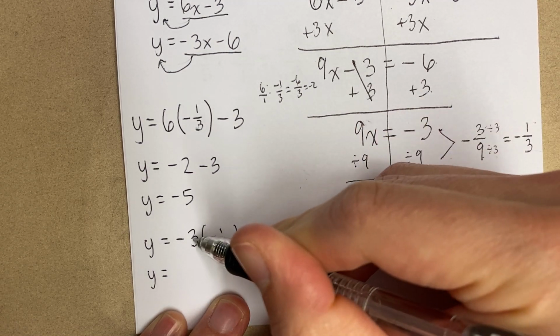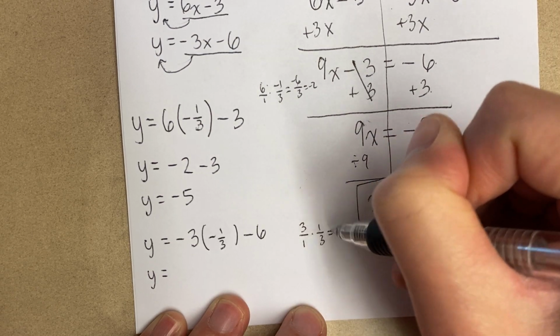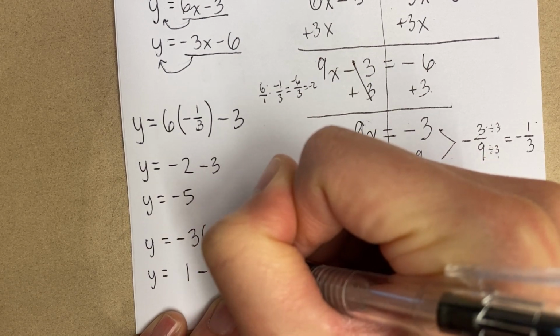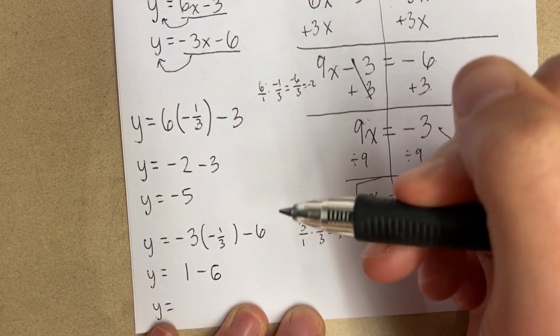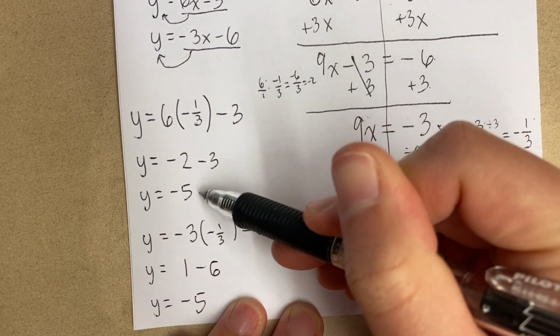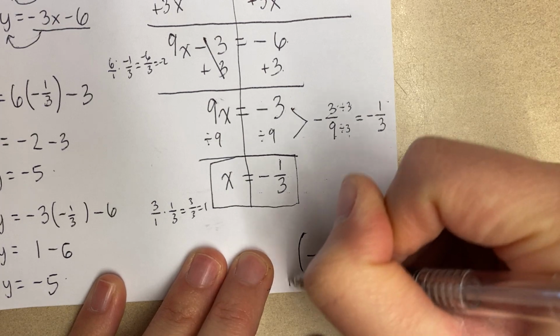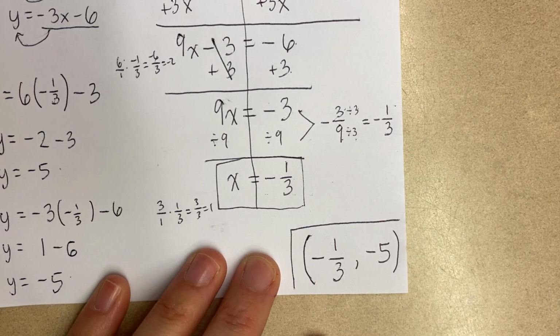Now I have 3 over 1 times 1 over 3. What does that become? That becomes 3 over 3, which is 1. This becomes 1 minus 6, and 1 minus 6 is negative 5. So look, I got the same y value both times. I can feel confident in my answer. All right, there it is.